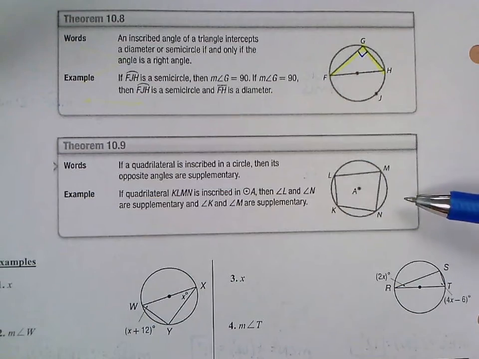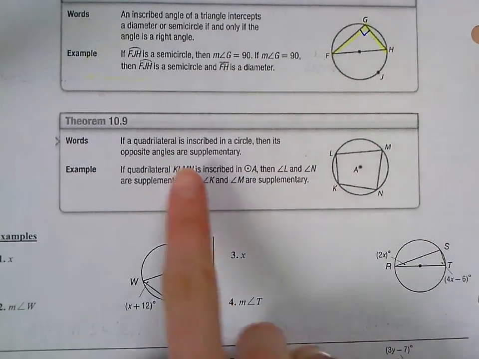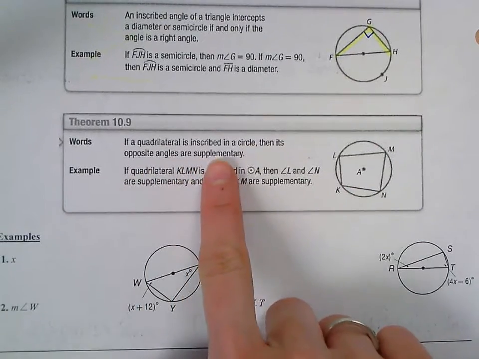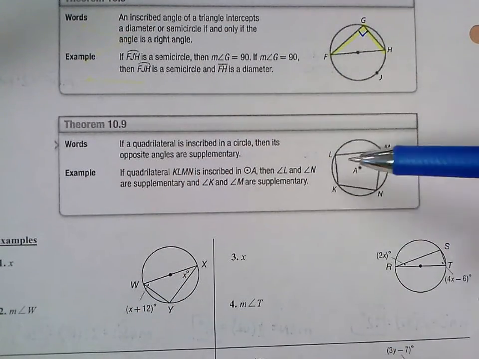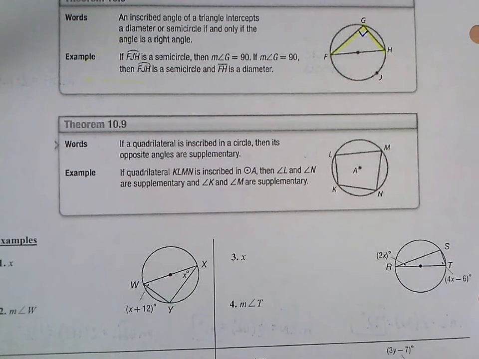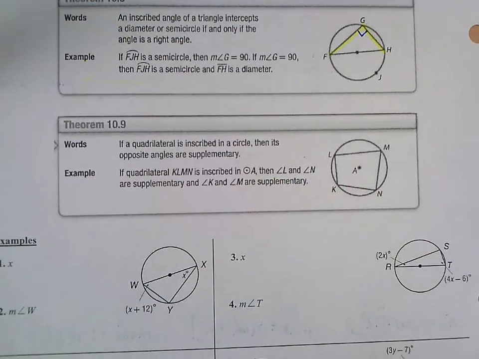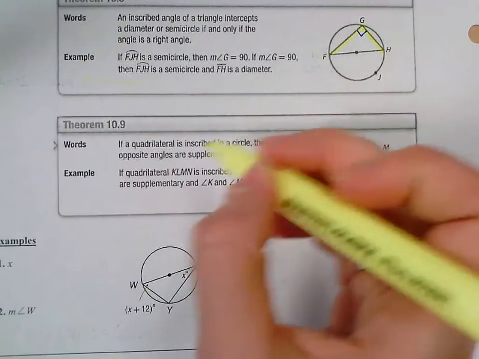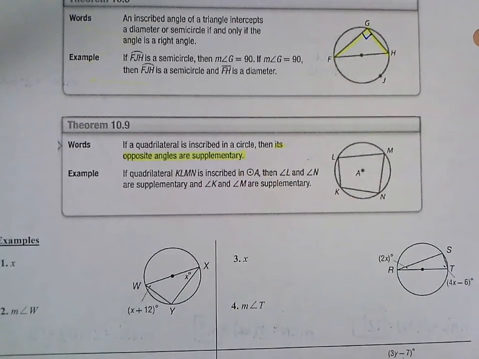And then with quadrilaterals, this one says that if a quadrilateral is inscribed in a circle, and remember, for both of these, inscribed means that all of the vertices are actually on the circle, then its opposite angles are supplementary. And what does supplementary mean?